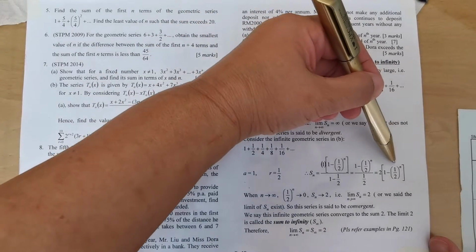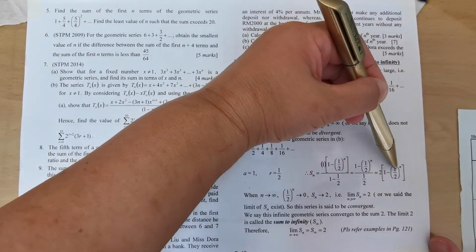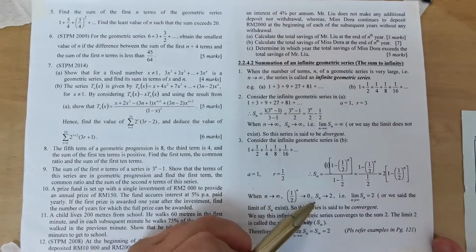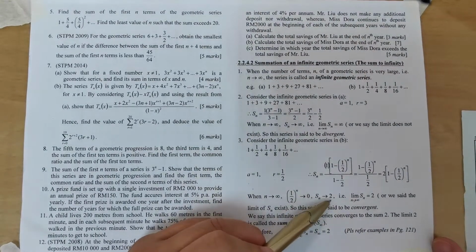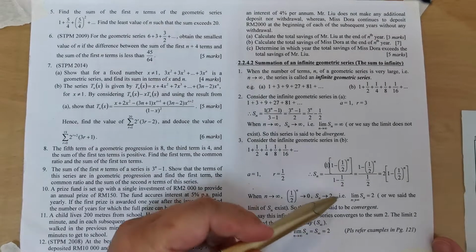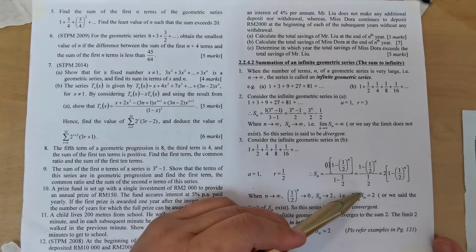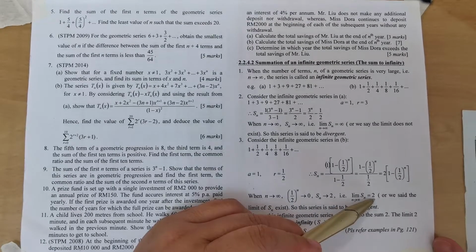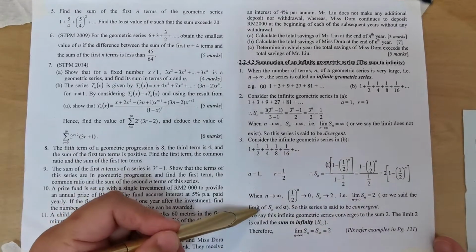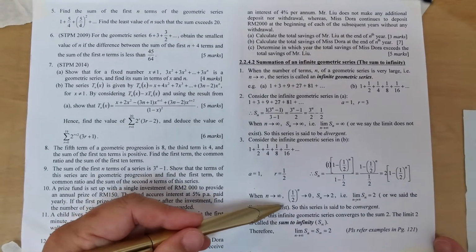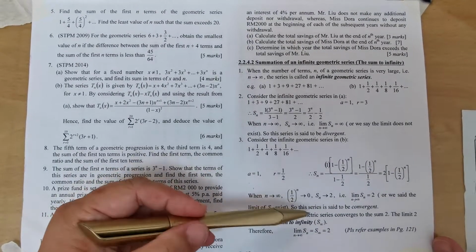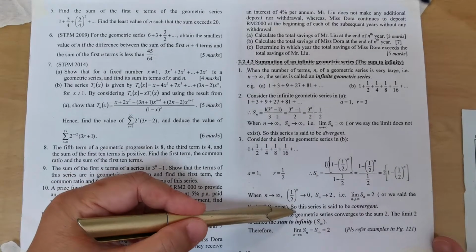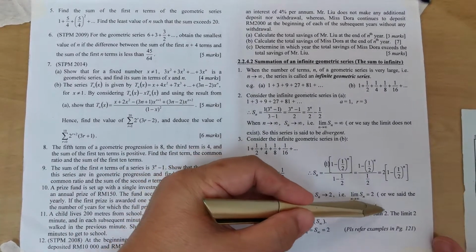So when this part approaches 0, 1 minus 0 is 1, and 1 times 2 is 2. It means that the sum of the first n terms is approaching 2. Or we can write it as the limit of the sum of the first n terms when n approaches infinity is equal to 2. We say that the limit of the sum of the first n terms exists. So this series is said to be convergent. We say this infinite series converges to the sum 2.